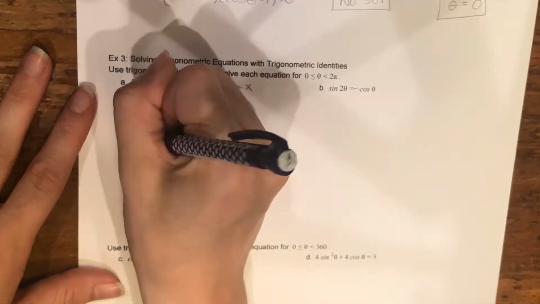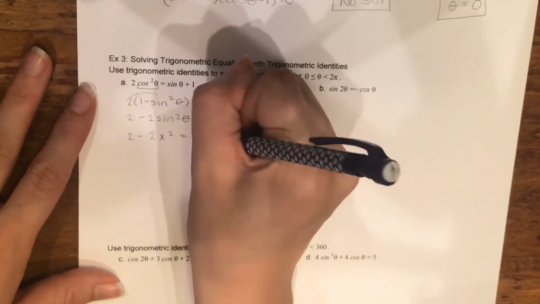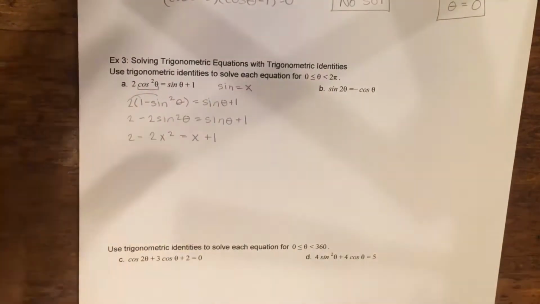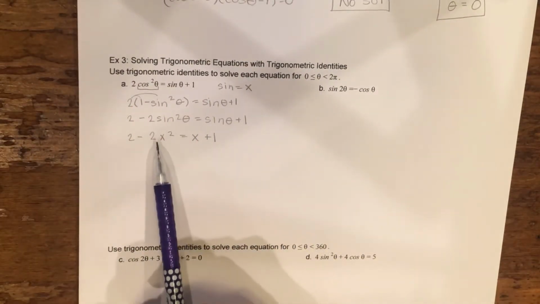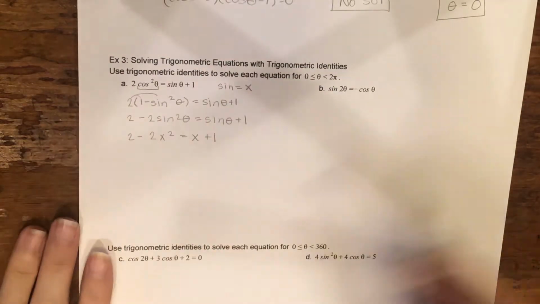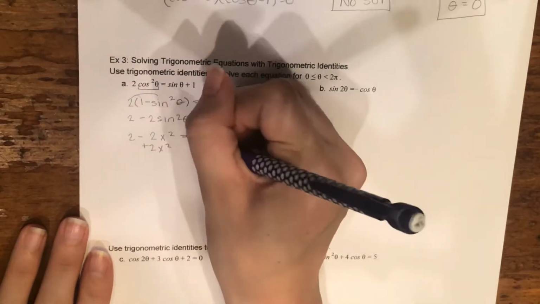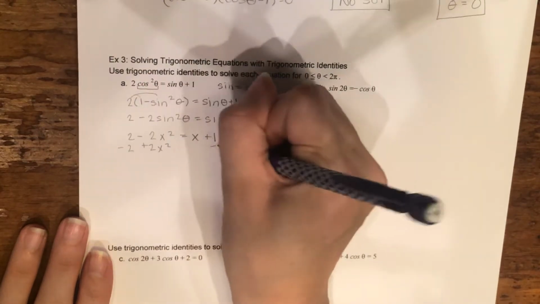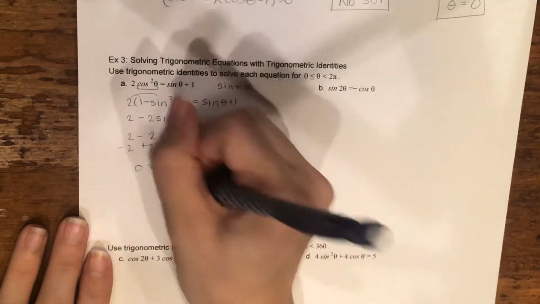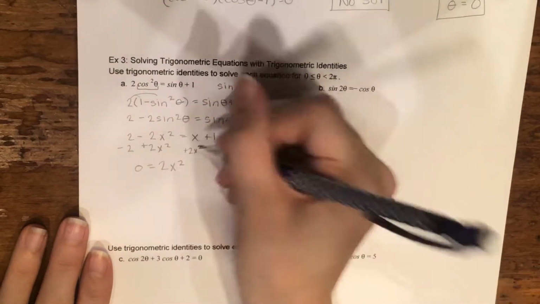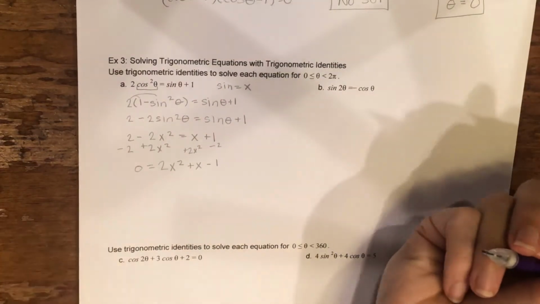Then I would have 2 minus 2x squared equaling x plus 1. Now we want to solve for what x would equal. I'm going to get everything to one side and set it equal to 0. So I'm going to add 2x squared and subtract 2. This would be 0 equaling 2x squared plus x minus 1.